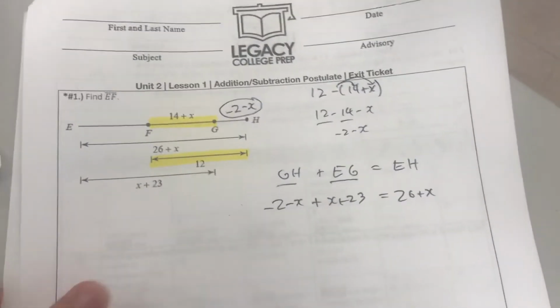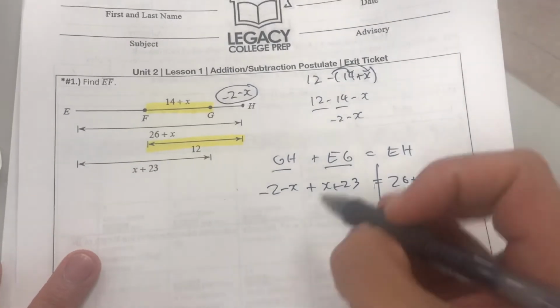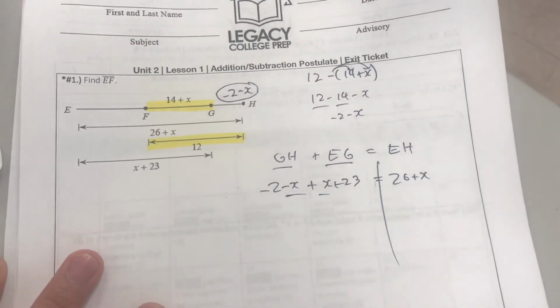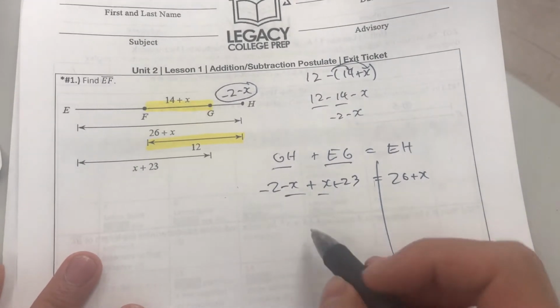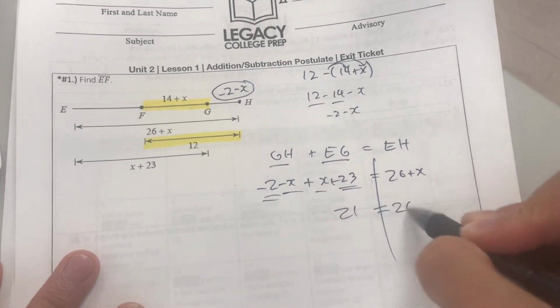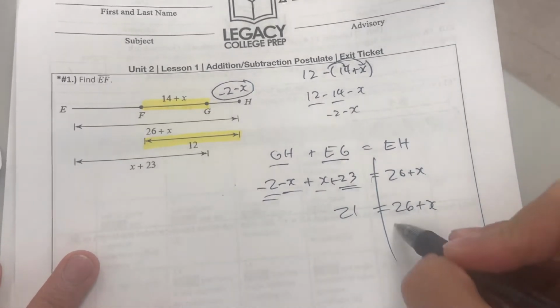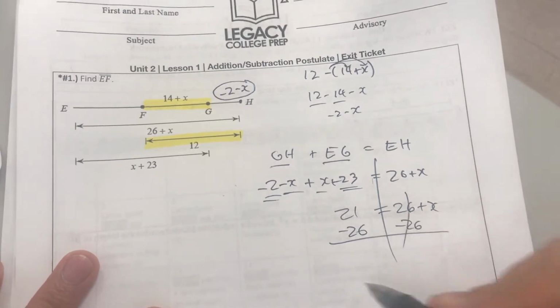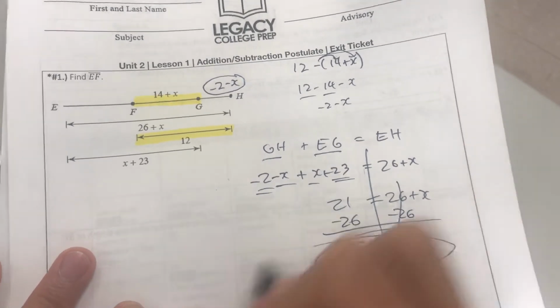So from here, what you want to do is really combine like terms. These two cancel out, right? Negative X and X cancel out. So now it's negative 2 plus 23, which gives you positive 21 equals 26 plus X. At this point, you just subtract 26 on both sides, and X equals negative 5, okay?